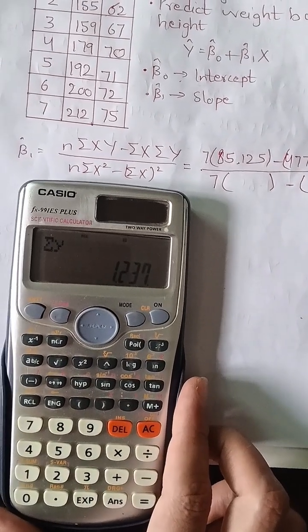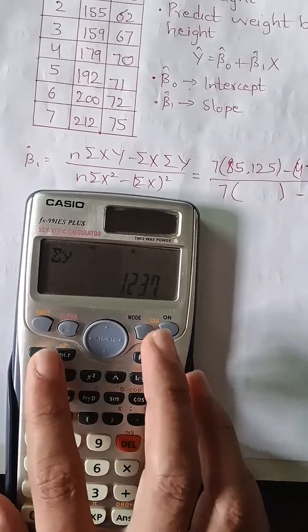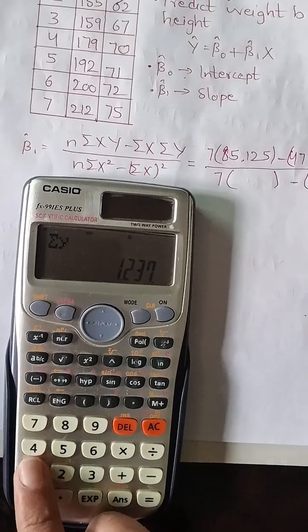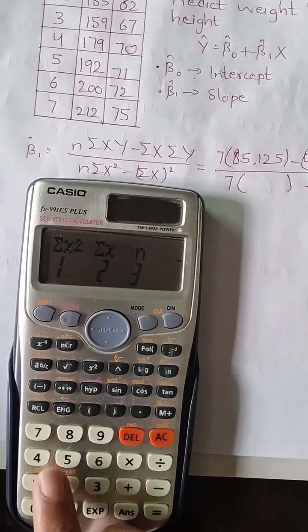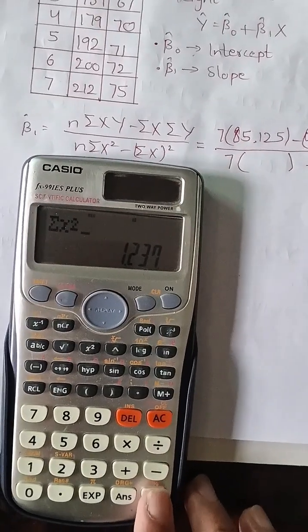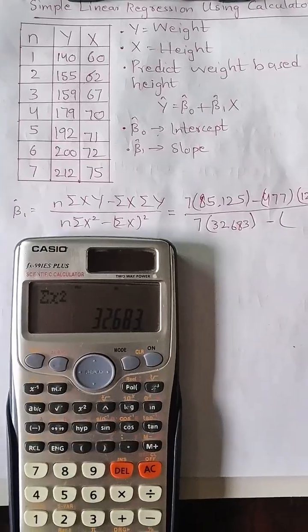Then for the denominator we need the value of the sum of x square, which is given by shift 1. Here is the sum of x square at number 1. Press 1, then equal, and we get the answer of the sum of x square.